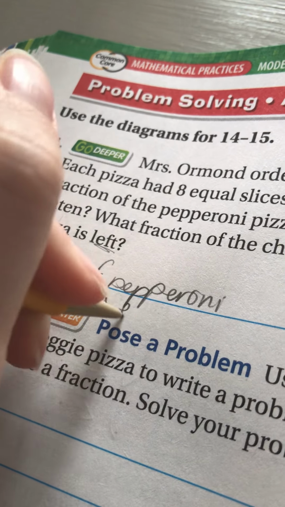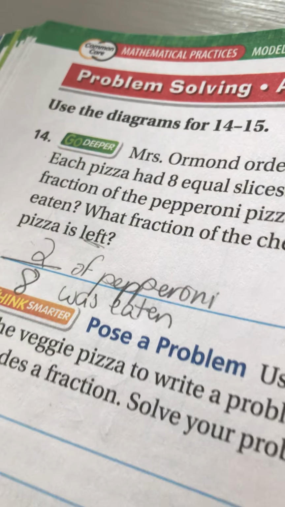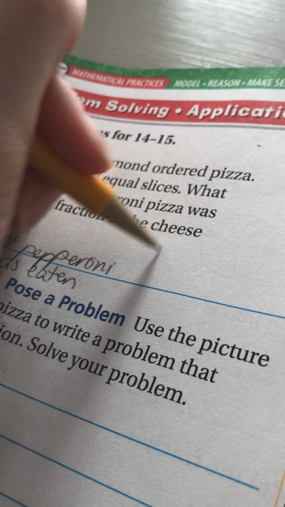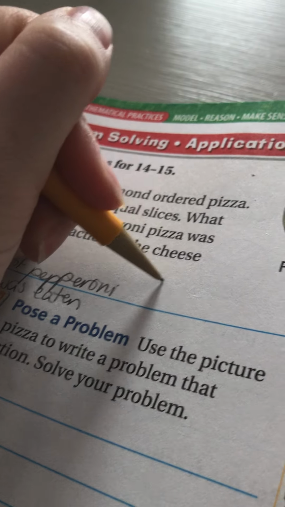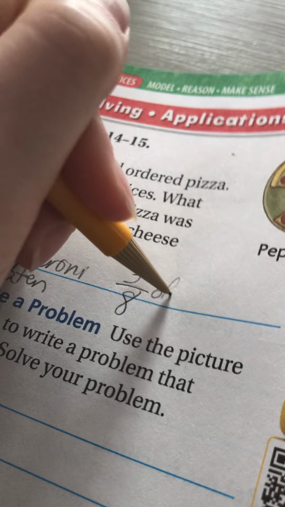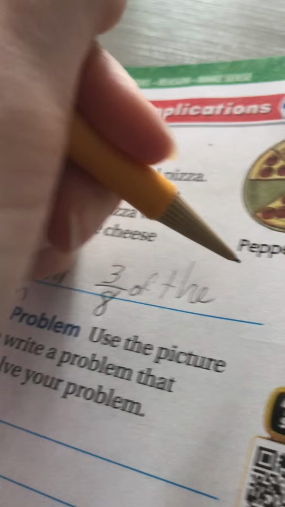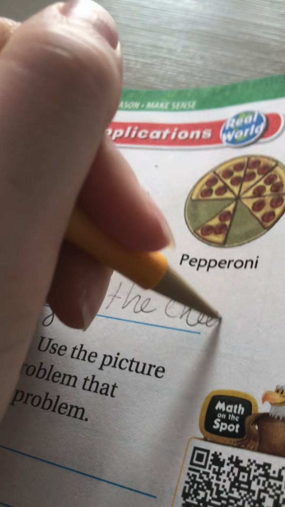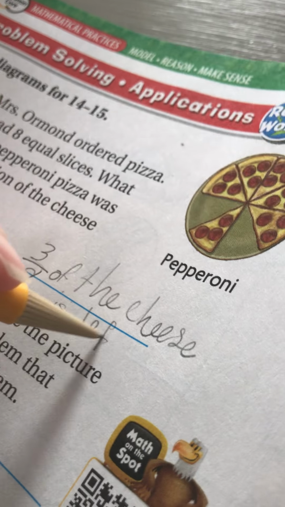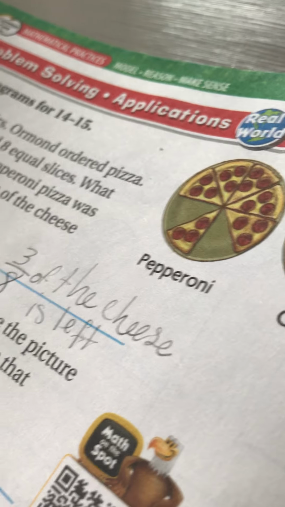Pepperoni was eaten. Sorry, it's very messy right now. And the cheese, we know that 3/8 of the cheese is left, right?